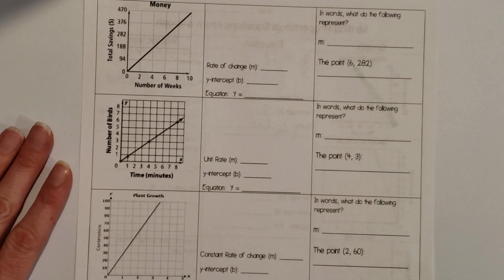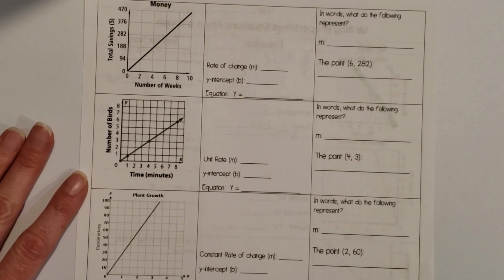There was one that I thought, ooh, I better do that one with them. Oh, I wanted to do one that had a good 1.